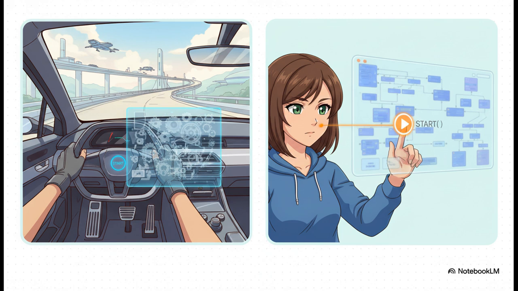In code, we often achieve this with something called an interface. Think of it like a contract. It guarantees that an object will have certain methods, like a start method for a vehicle. So the user just calls start, and the car starts. All the incredible complexity that makes that happen is completely hidden from view.